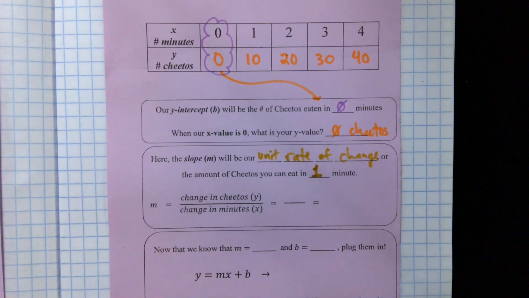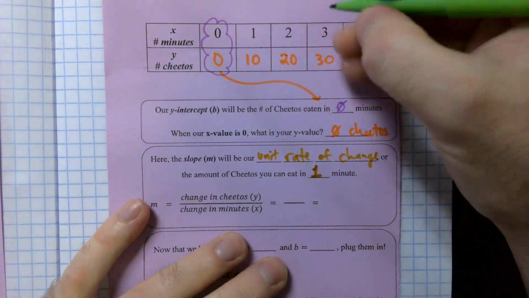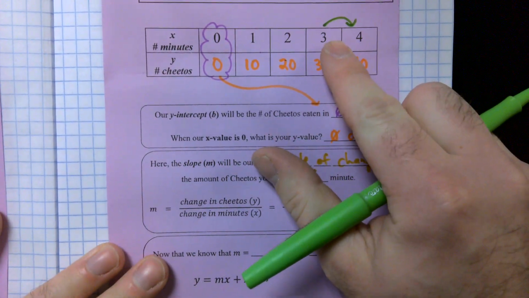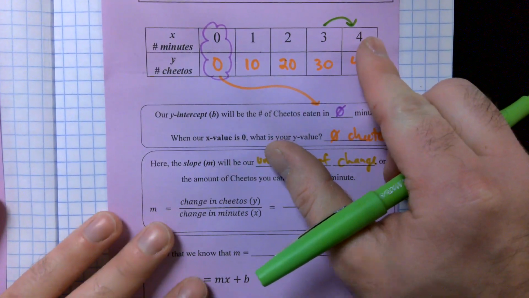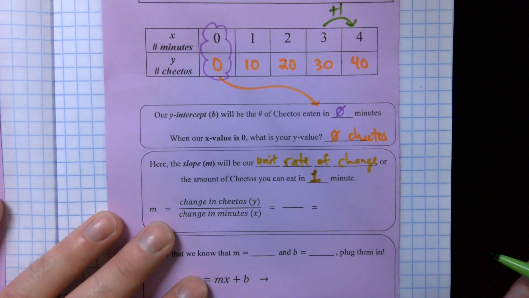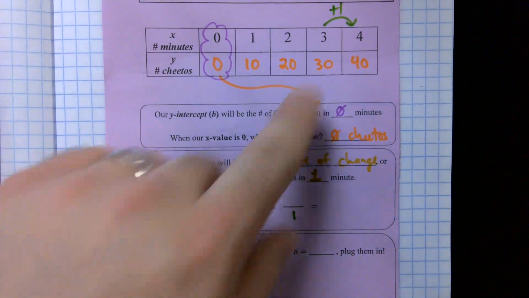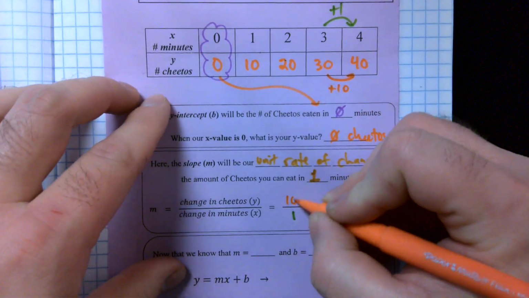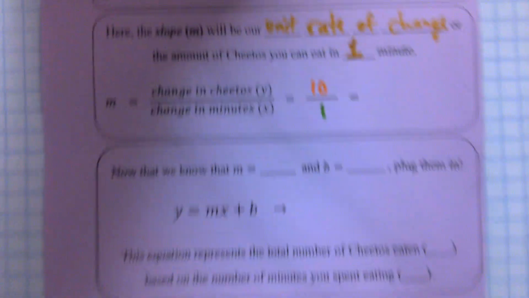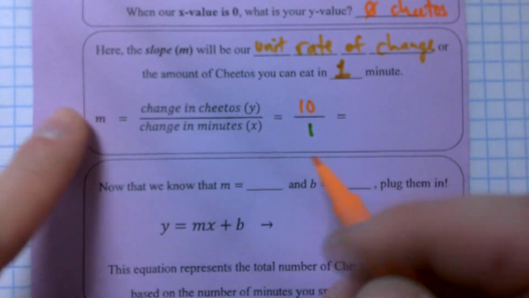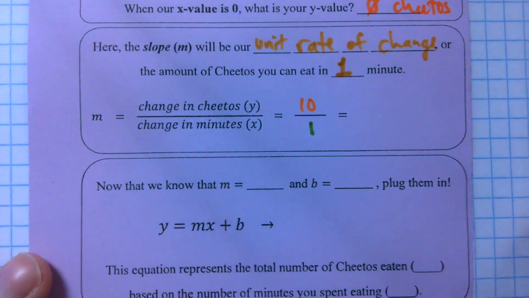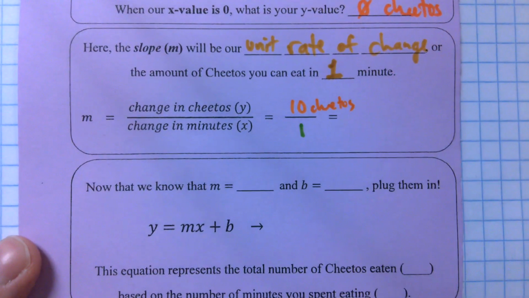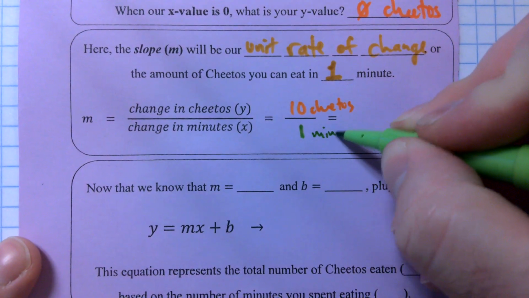So if I look back up to my table and I do my little arrows, on the top of my table, how would I get from 3 to 4 on my X values? That's plus 1. How would I get from 30 to 40? Plus 10. So my unit rate that I'm setting up, my slope, is 10 over 1. 10 Cheetos in 1 minute.